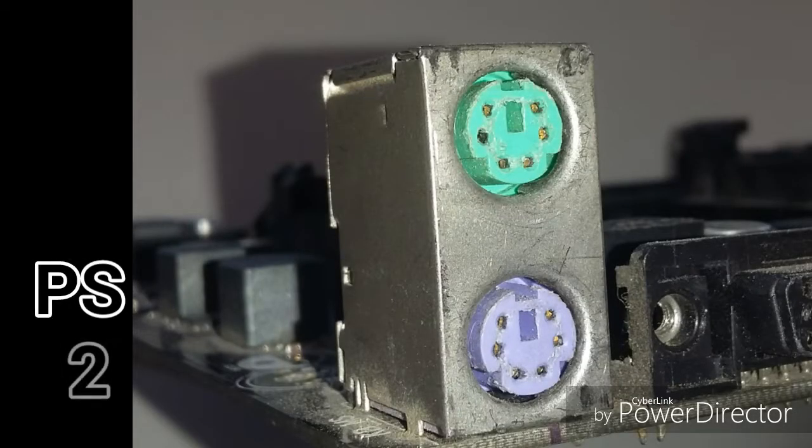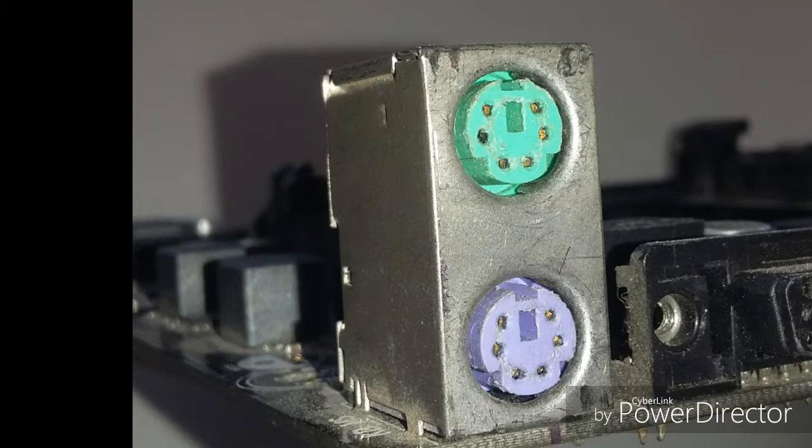Next is the PS2. The PS2 is used for connecting keyboards and mouse to a PC-compatible computer system.